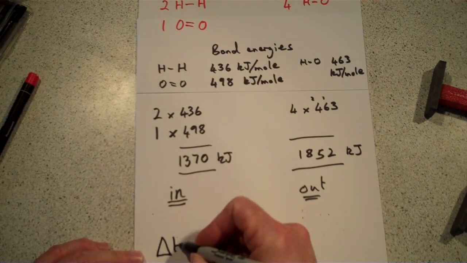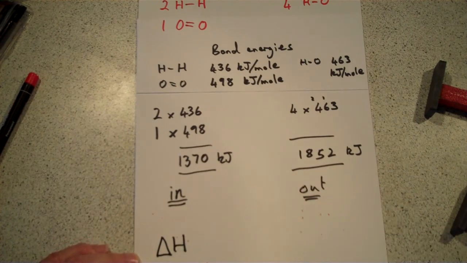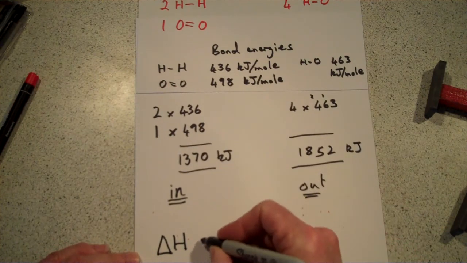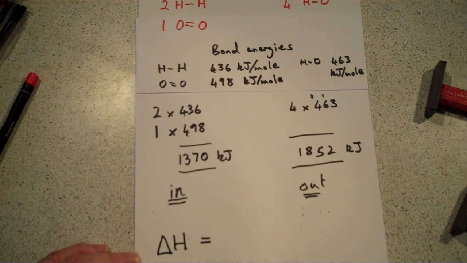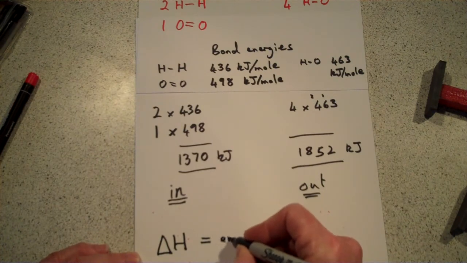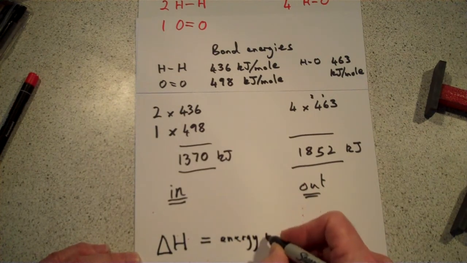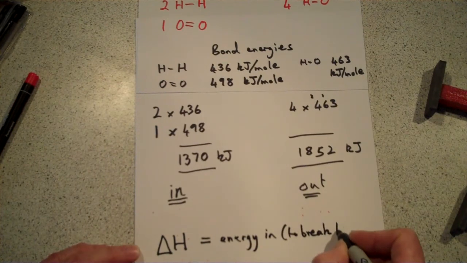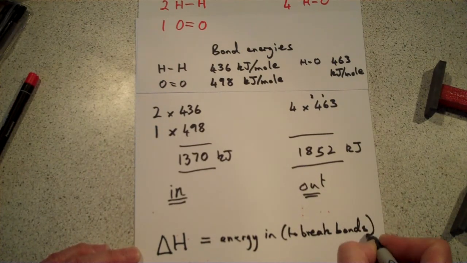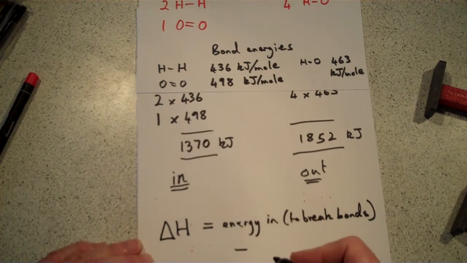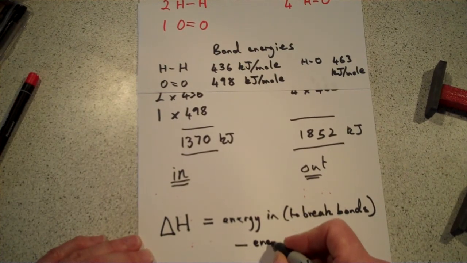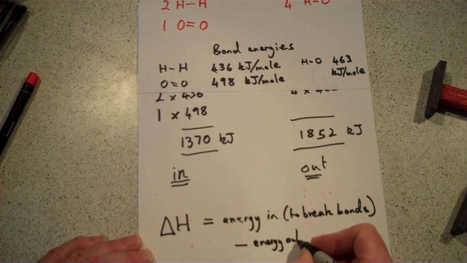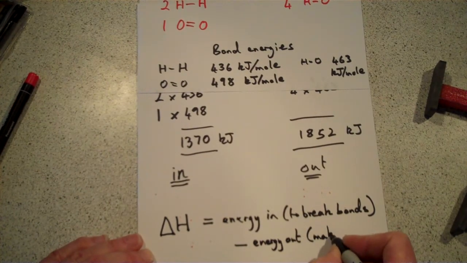Enthalpy change, which you may remember has the symbol delta H, is equal to the energy you put in to break bonds minus the energy you get out when you make bonds.